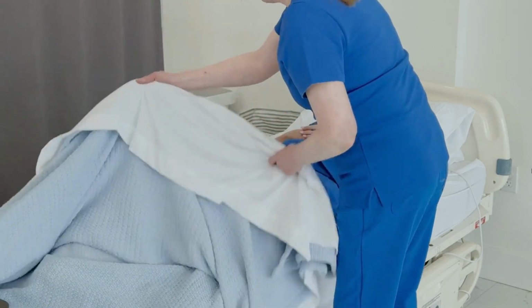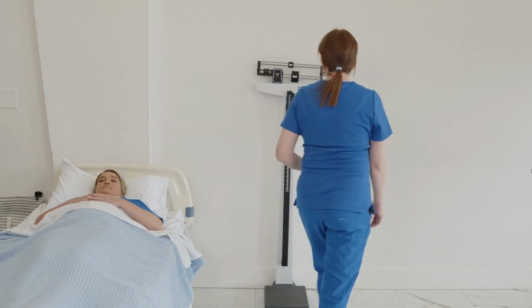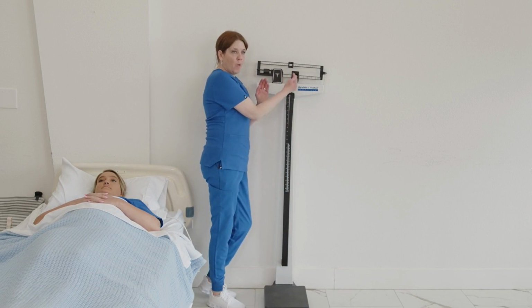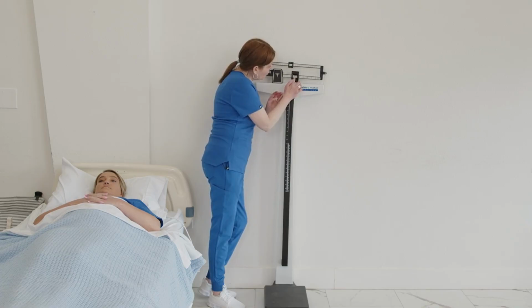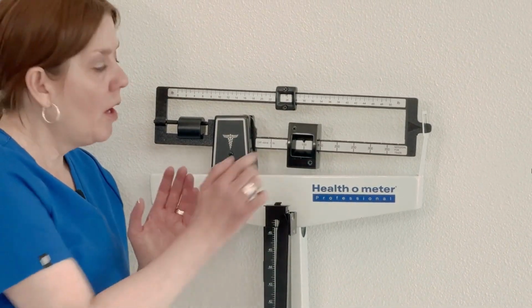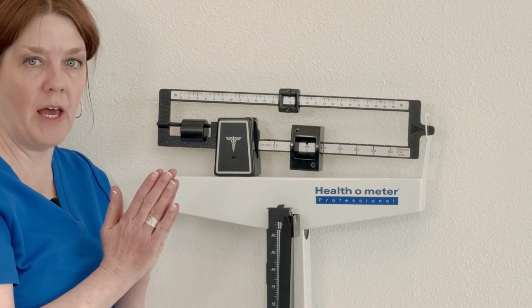I want to come back to my scale for my number. So I'm going to add my weight at the bottom to my weight at the top. So I have 100 at the bottom. I've got 26 at the top. I'm going to combine those together for a total of 126 lbs.